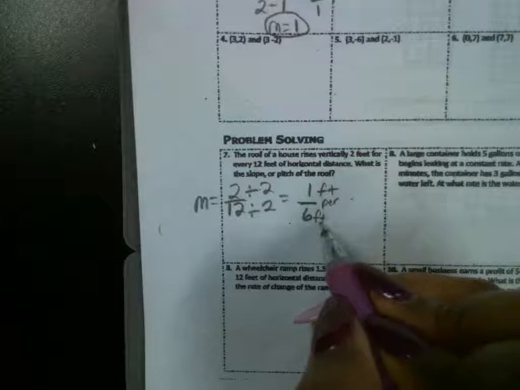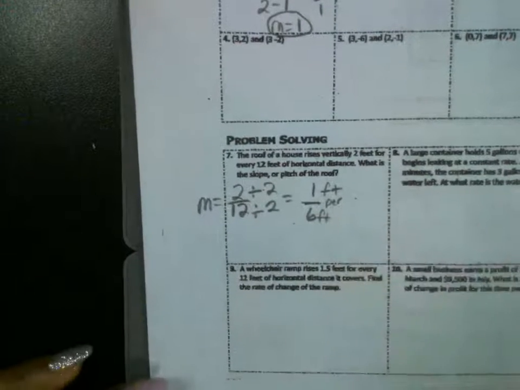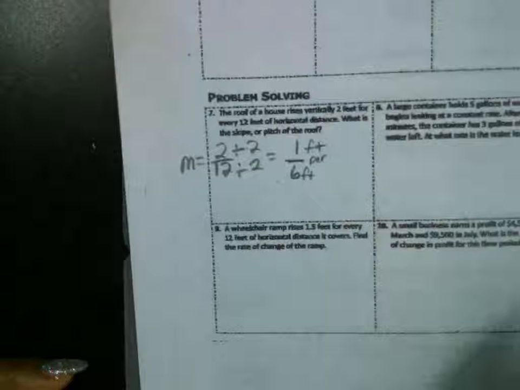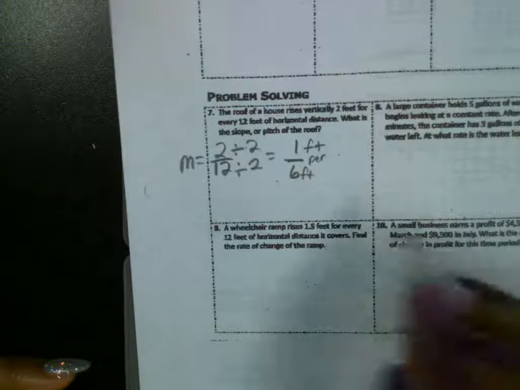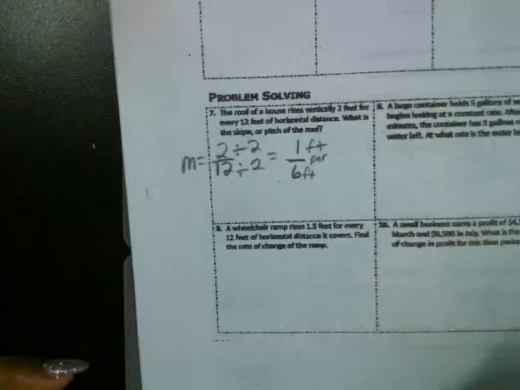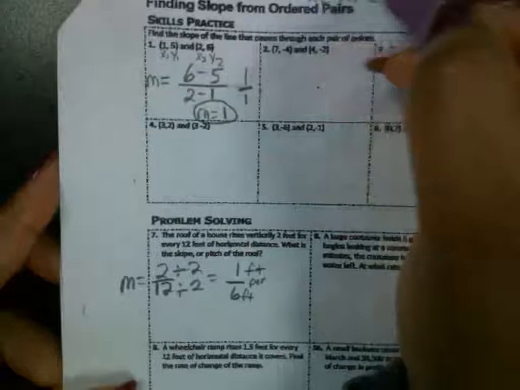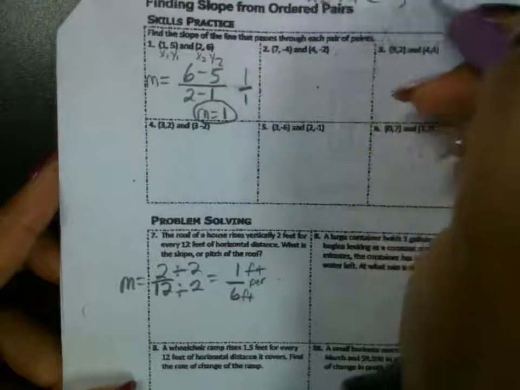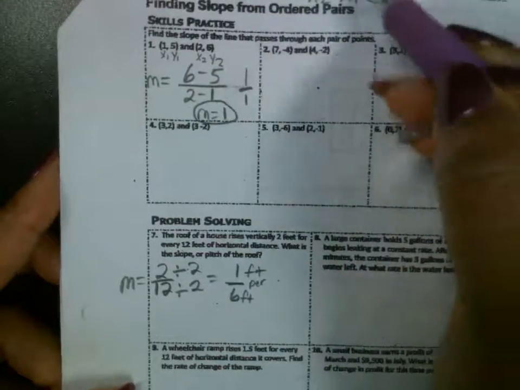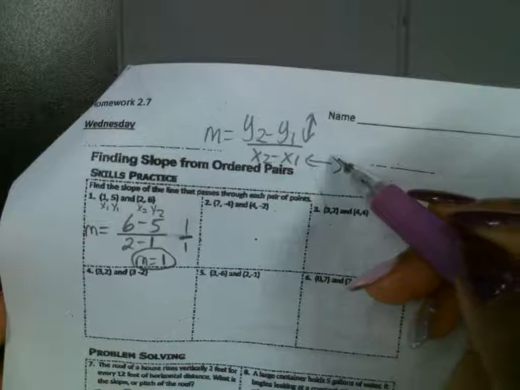So it's for every 1 foot vertical, it's going 6 feet horizontally. And that's how you do the problems that are on the bottom. Do not forget, up, down is the number on the top. Left, right is the number that's on the bottom. Please make sure that you write this so you'll know as you're reading the problems where the numbers go.